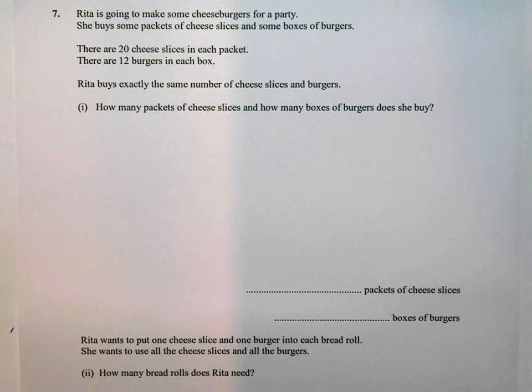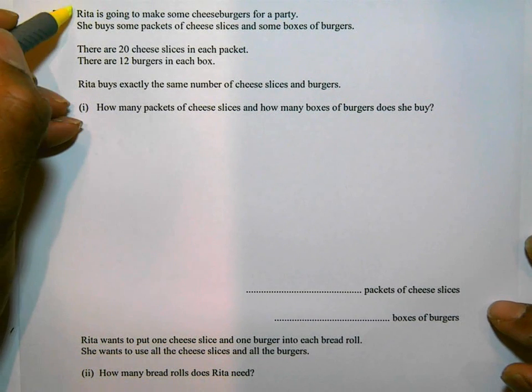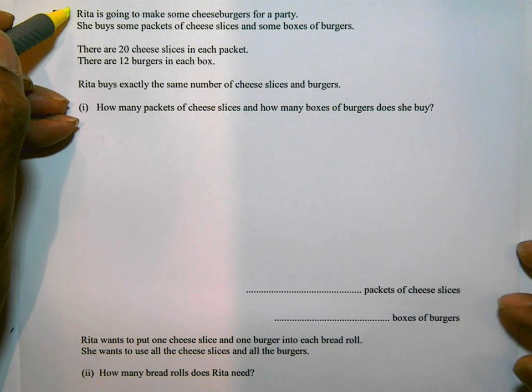This is question number 7 on the November 2013 higher non-calculator paper. Let's read the question. There's quite a lot of writing in this. However, don't be fazed by that. Sometimes some of the easiest questions have a fair bit of writing in it. Just take your time, read what they're saying, understand it, read it a couple of times, and then attempt your answer.